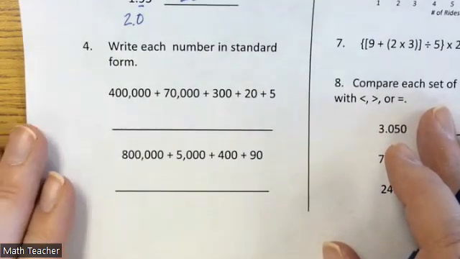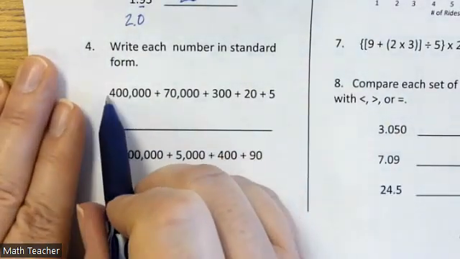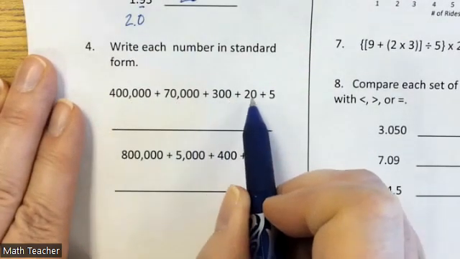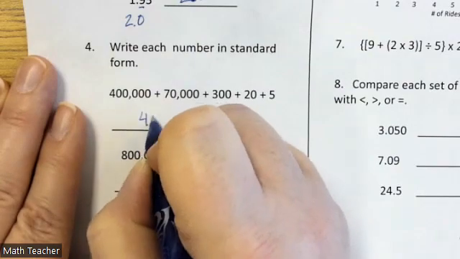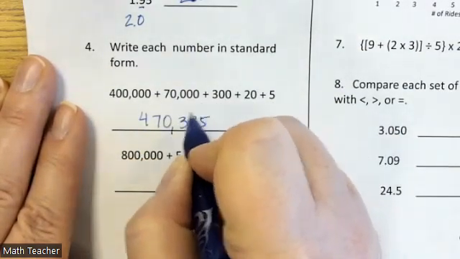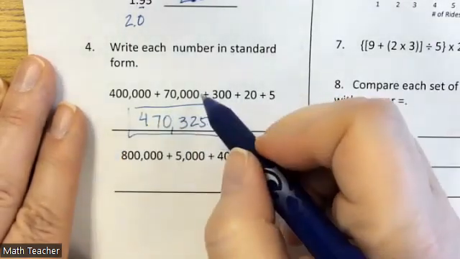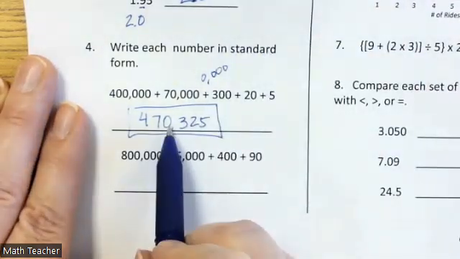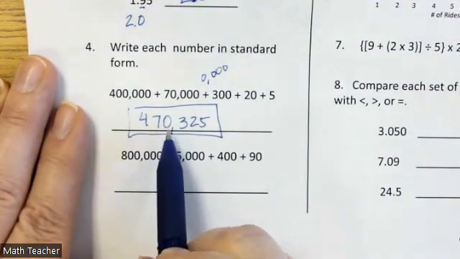Write each number in standard form. So for number 4, the first question, we would have 470,325. Okay, there were no 1,000s. So nothing in the thousands place. We put the 0 there.